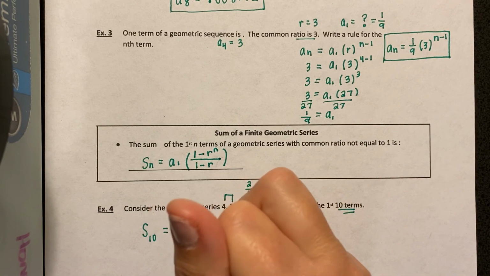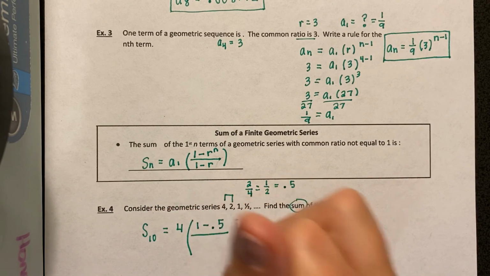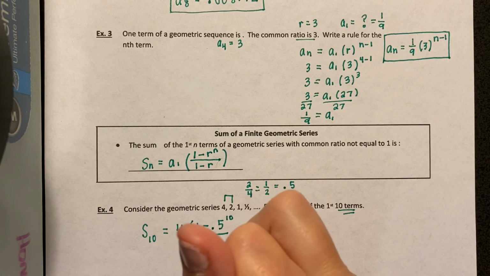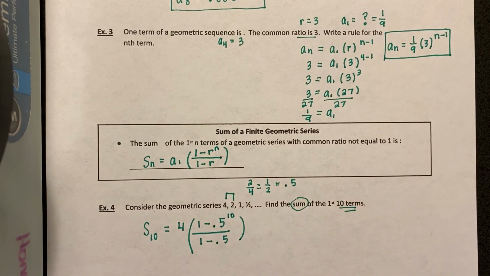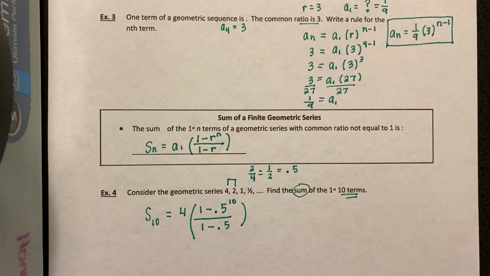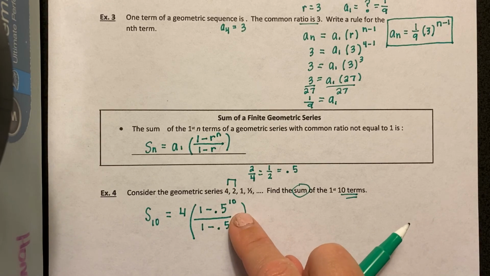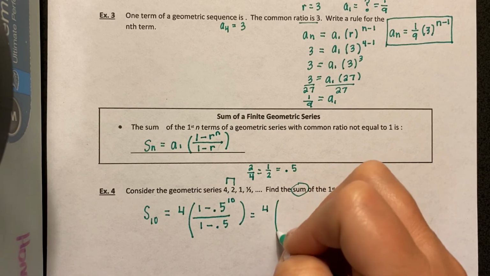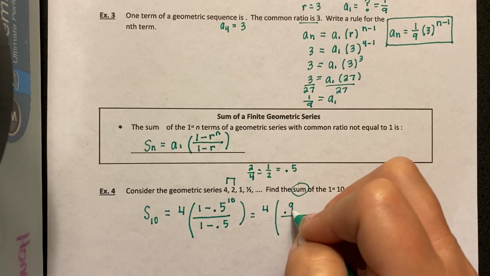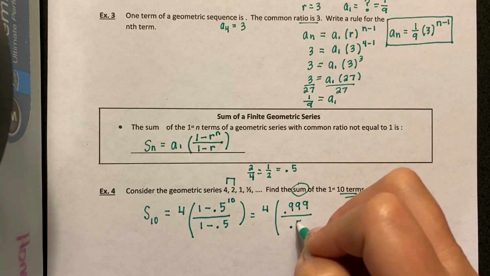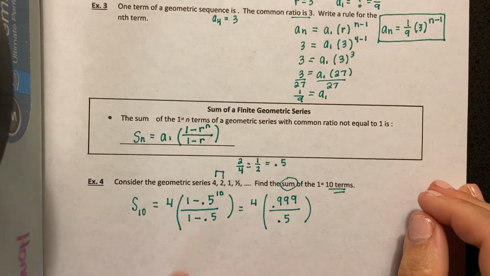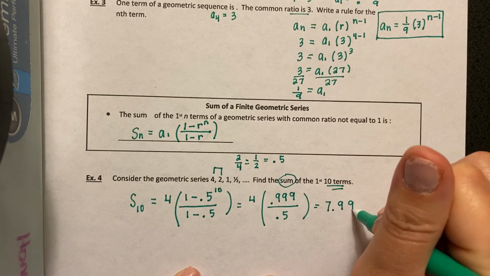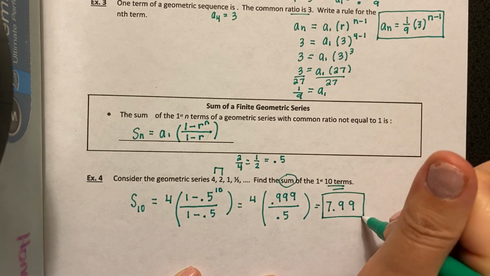So I'm going to go 1 minus 0.5 to the 10th, because they want the first 10 terms, over 1 minus 0.5. Just mess around with that in your calculator a little bit. I will tell you that it should come out to be on the top like 0.999 and on the bottom 0.5. And then when you divide that out, it's going to be 7.99. That's going to be your sum.